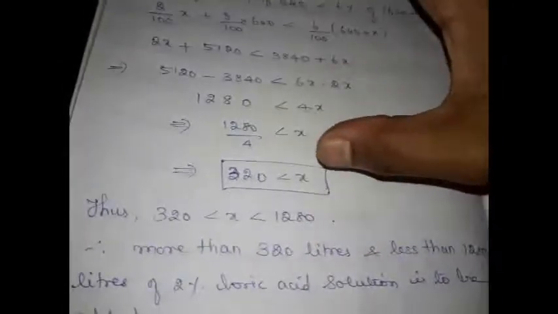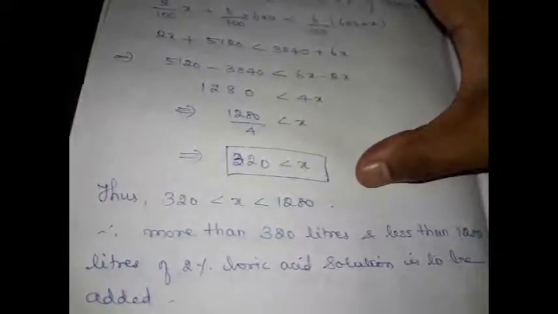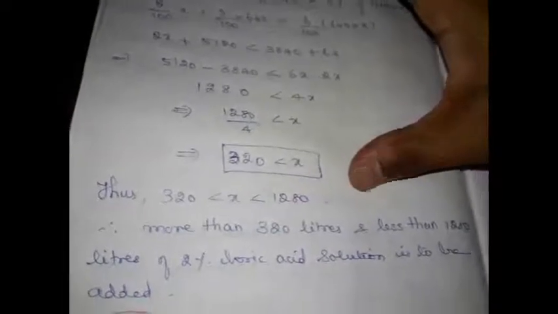Similarly, let us solve the next inequality the same way. If you simplify it, we are getting 320 less than x. Thus, the range of x is 320 less than x less than 1280. So, what do we infer from this? What is the solution? More than 320 liters and less than 1280 liters of 2% boric acid solution is to be added, right? Hope you understood this problem. Only thing is, if you understand and make your inequality, everything will become easier and the solution follows easily, alright?